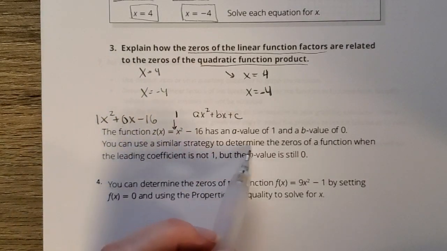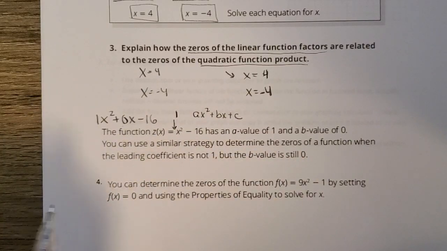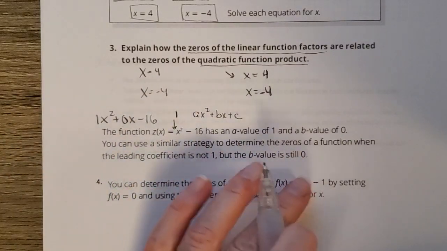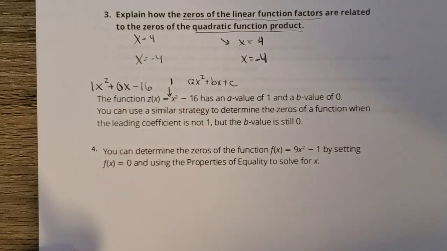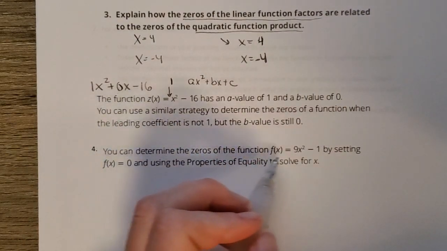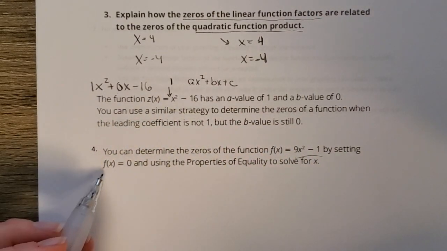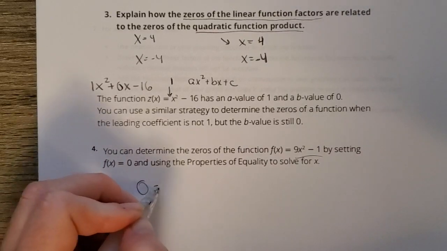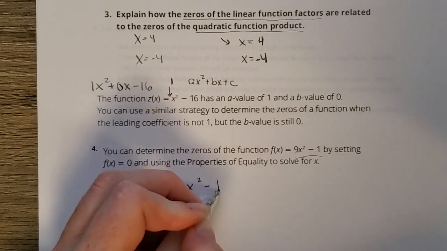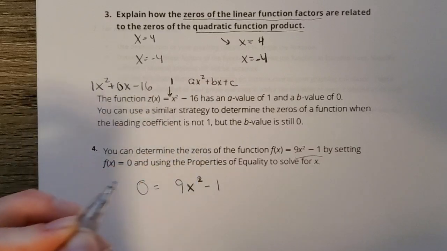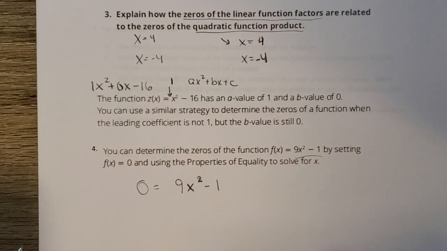You can use a similar strategy to determine the zeros of a function when the leading coefficient is not 1, if b is still 0. So we're going to find the zeros of this function by setting f of x equal to 0. So 0 equals 9x squared minus 1. So how are we going to find our factors?